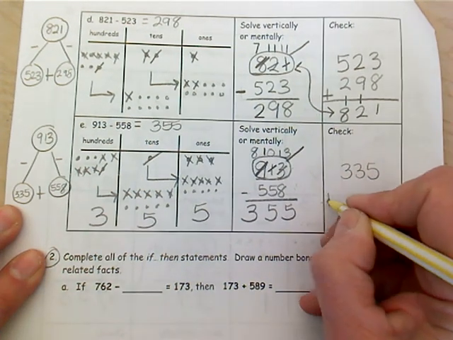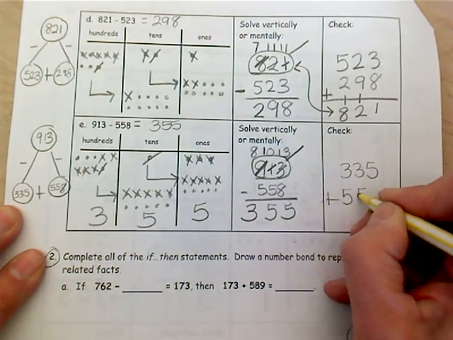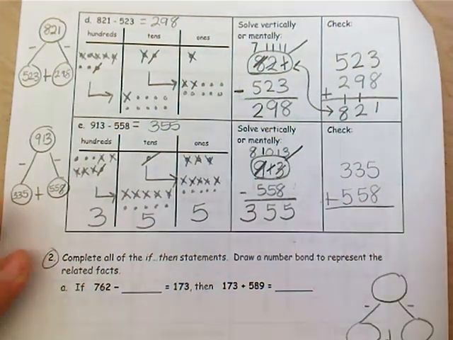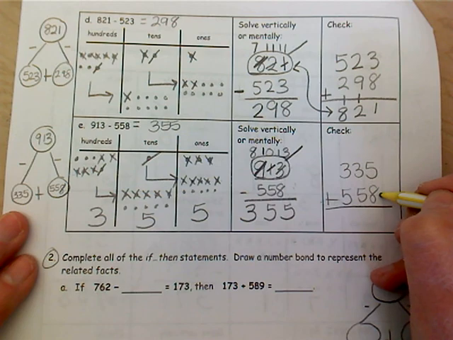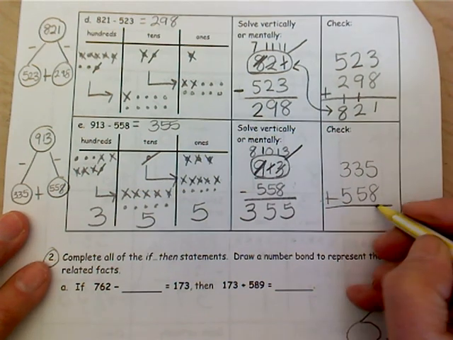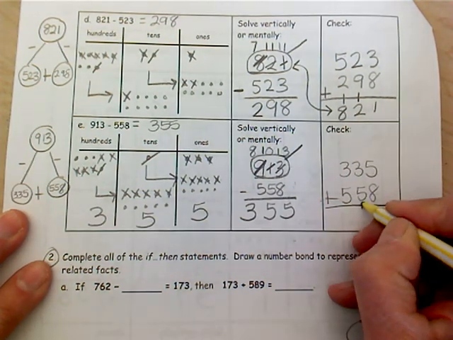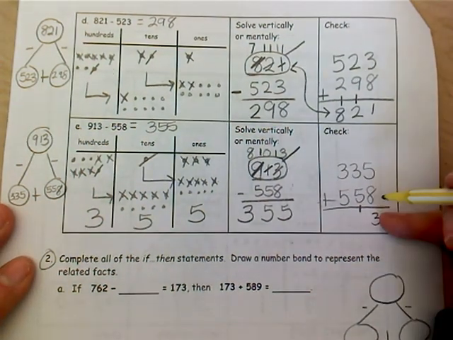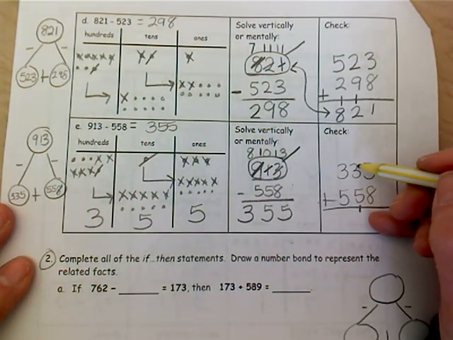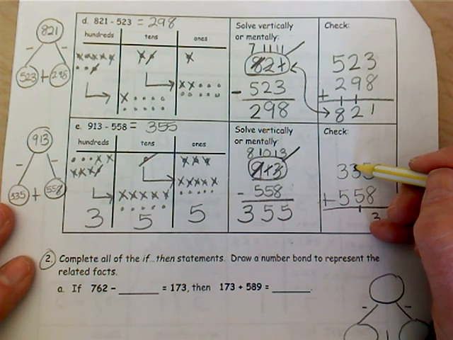335 plus 558 equals, here we go, 5 ones plus 8 ones. 5 ones plus 8 ones is 13 ones. I'm regrouping, composing a 10, and 5 tens plus 3 tens. 5 tens plus 3 tens.